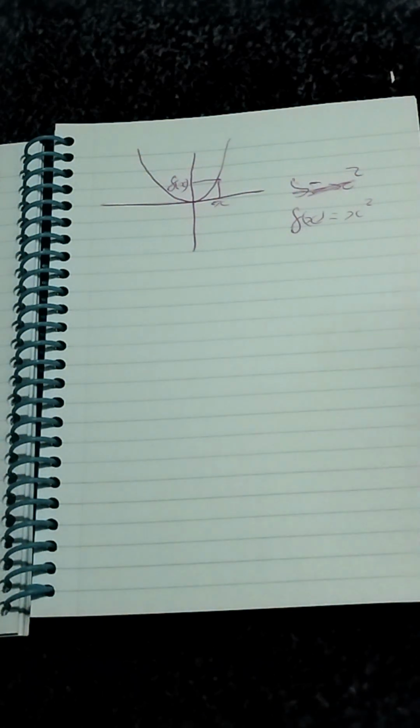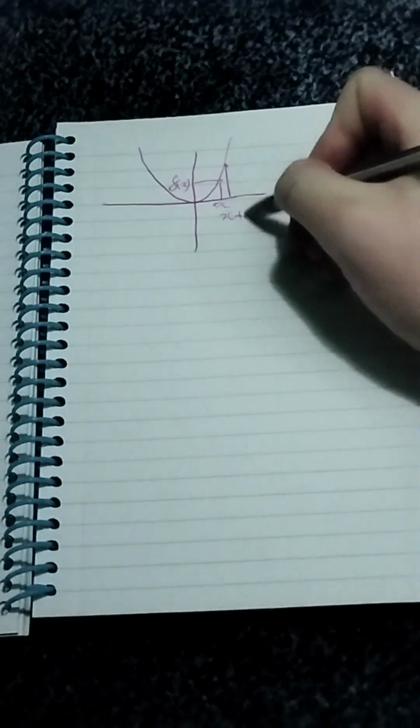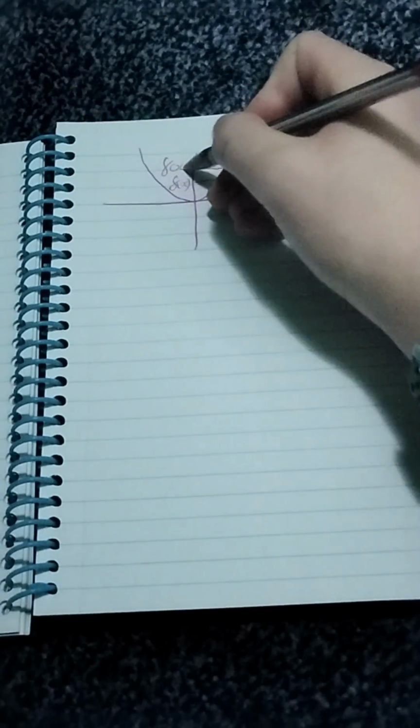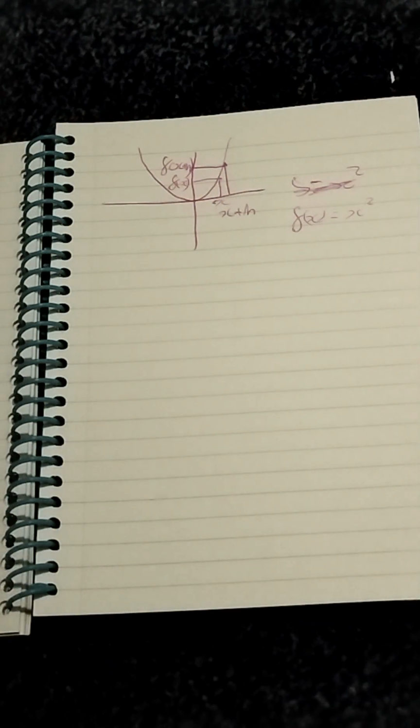Now, if we wanted to find the rate of change, or the gradient, we could find another point. So I'm going to call that x plus h, and f of x plus h. Now, the change in y over the change in x.